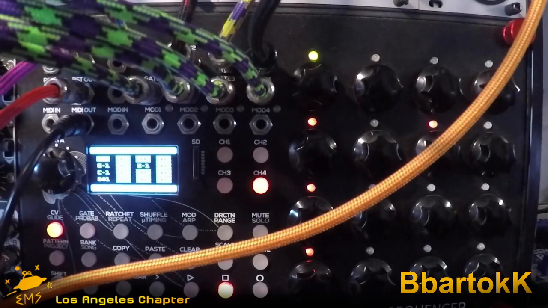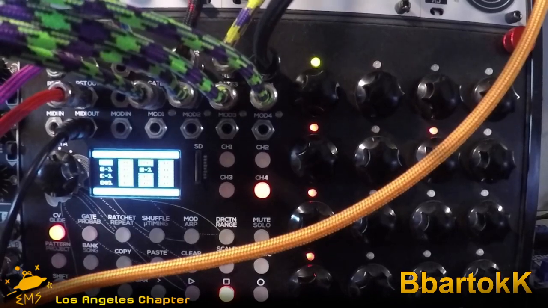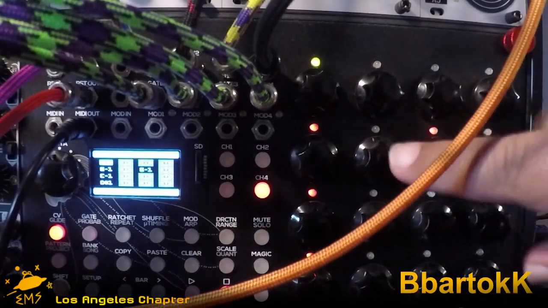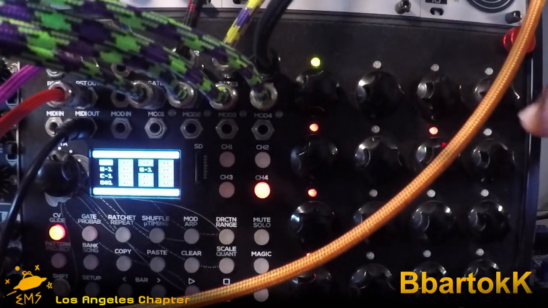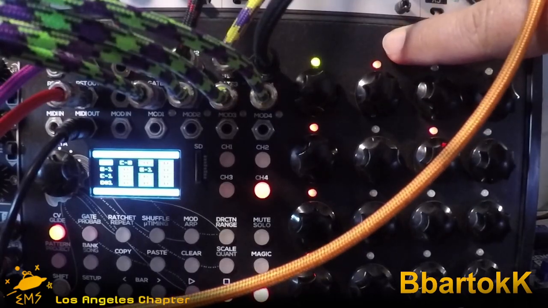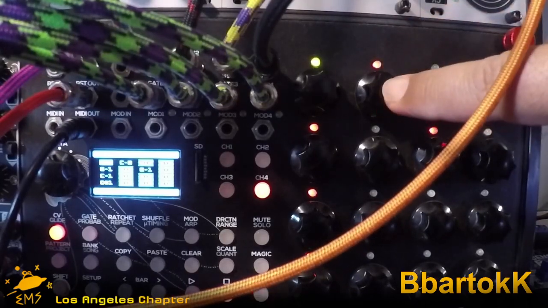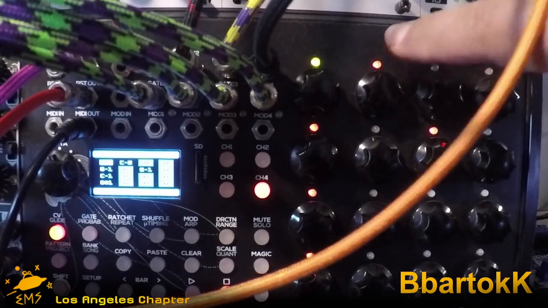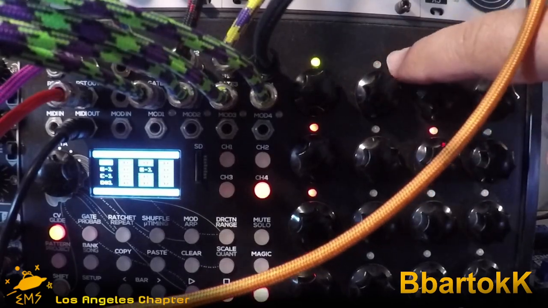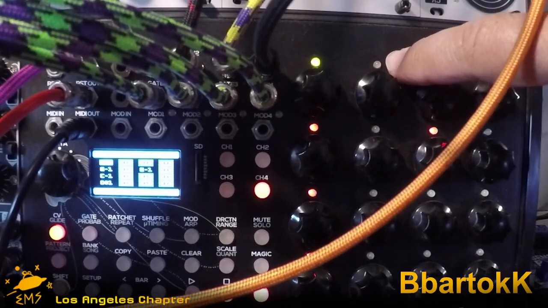I'll see if I can make this work. When we go through the notes, changing them is very easy. If the light is on, that means the note is active. If you want to mute it or turn off a step, you can just click it and it turns off.